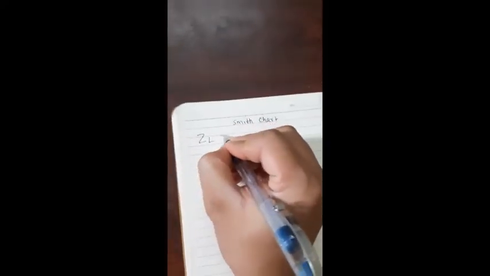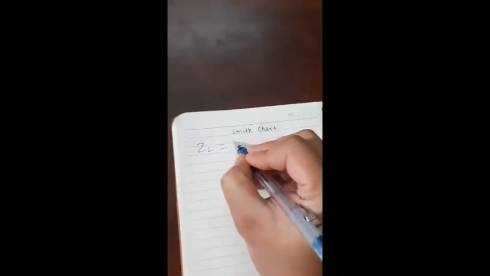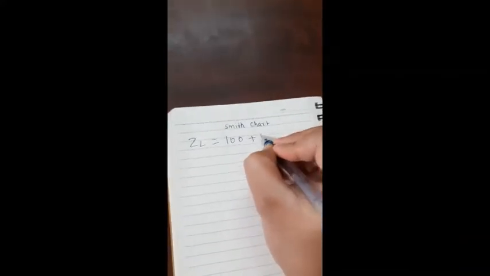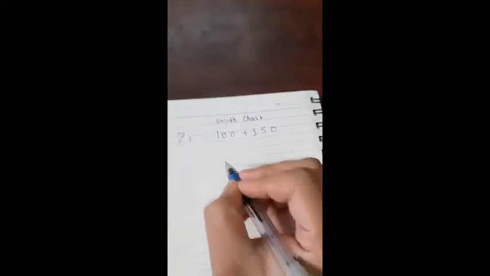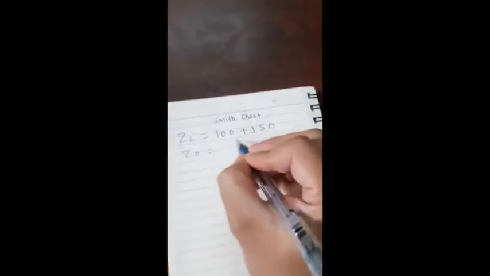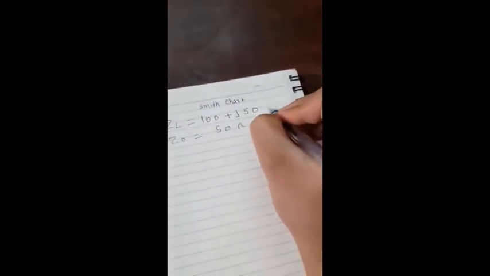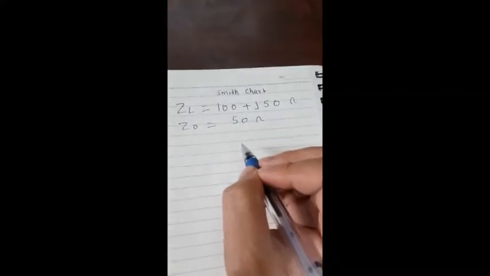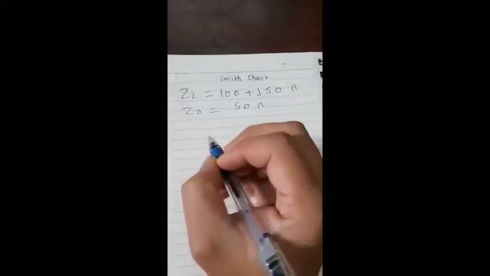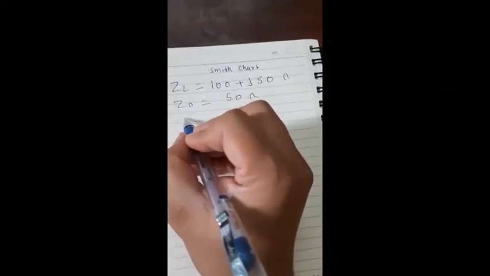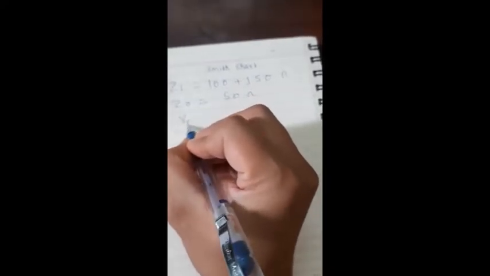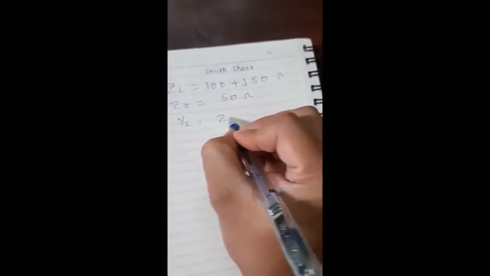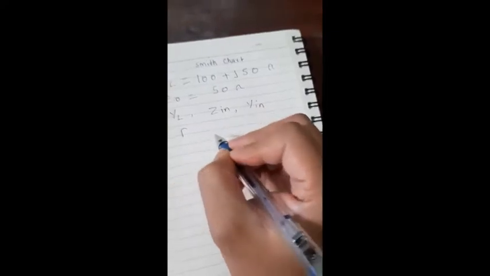So we have given ZL is equal to 100 plus j50. Z naught is given as 50 ohm, right? And we wish to find out YL, Zin, Yin, and the reflection coefficient values.